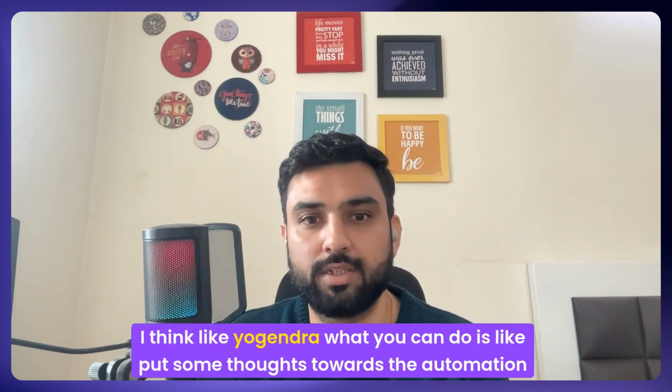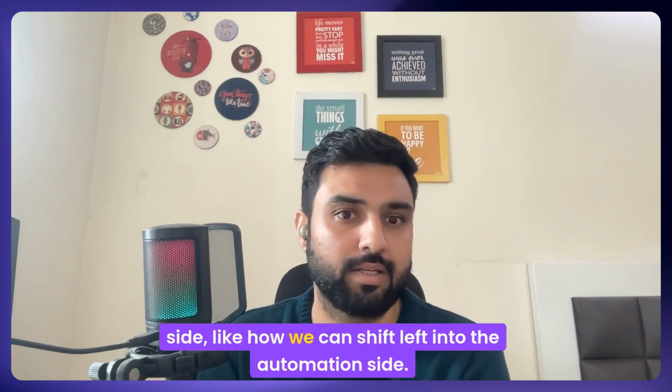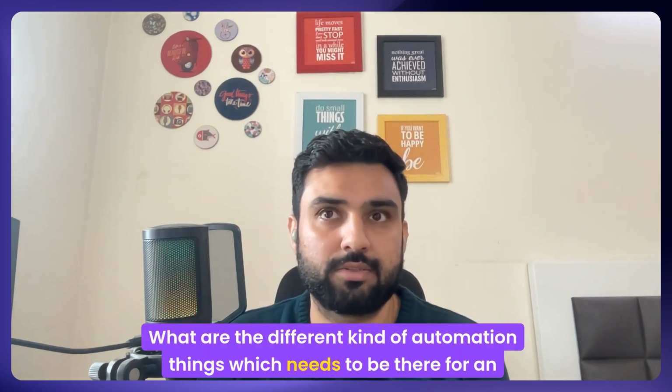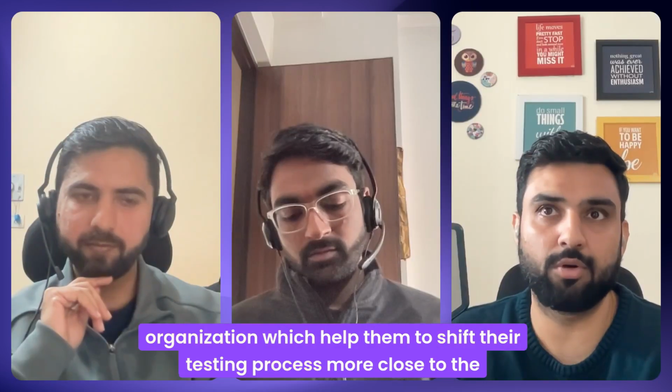I think, Yogendra, what you can do is put some thoughts towards the automation side, like how we can shift left into the automation side. What are the different kinds of automation things which need to be there for an organization, which help them shift their testing process closer to the development?